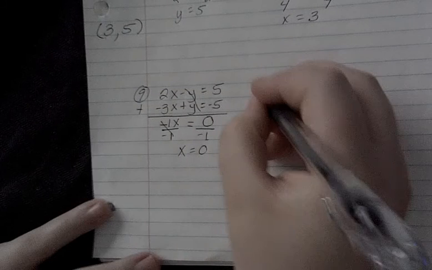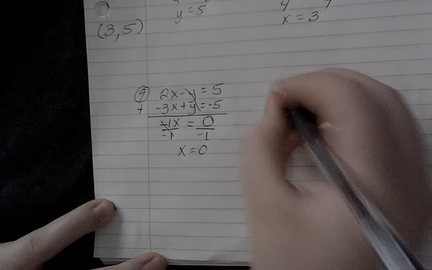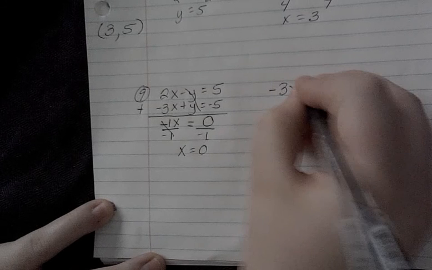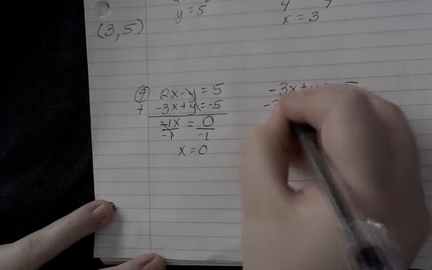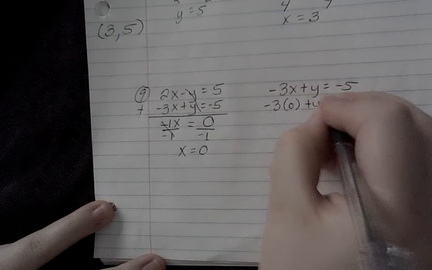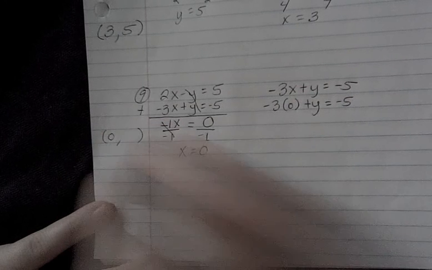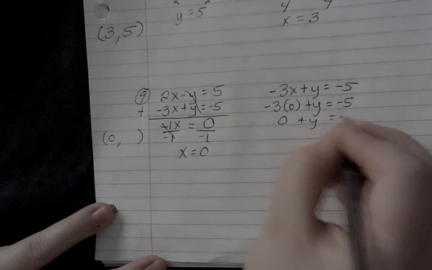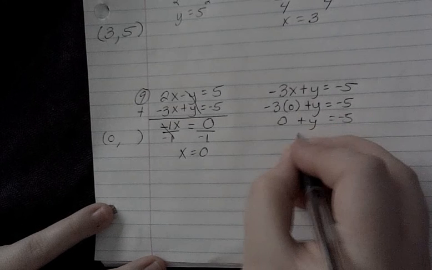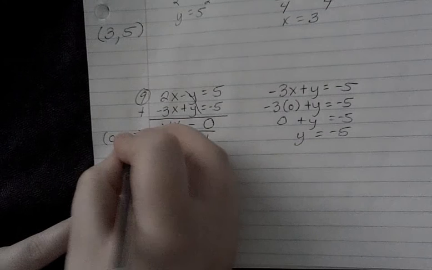Now I'm going to plug 0 into either one of my equations. I'm going to choose the bottom one this time. So I've got negative 3 times 0 plus y equals negative 5. Negative 3 times 0 is 0. 0 plus y is just going to give us y, and that equals negative 5.